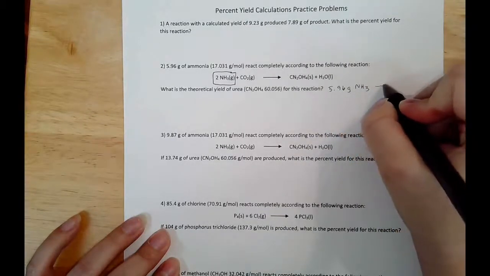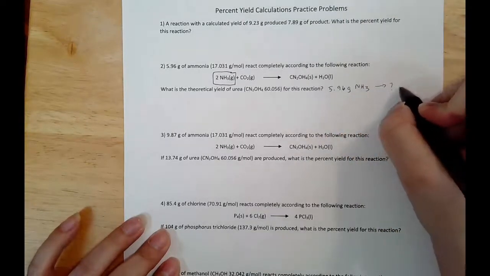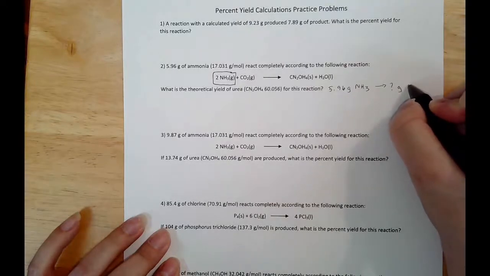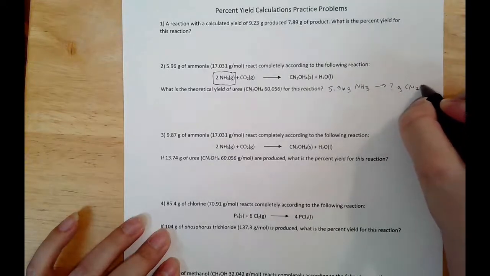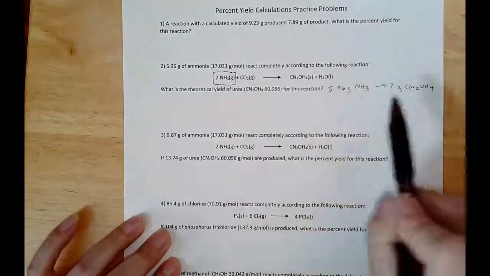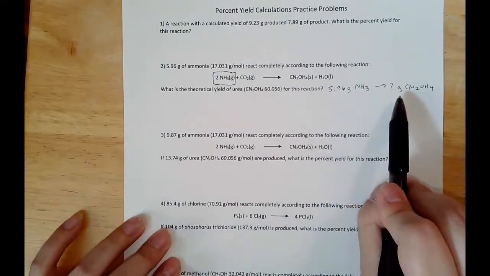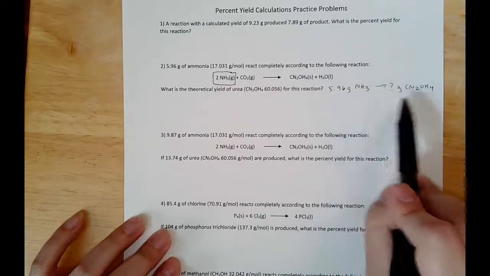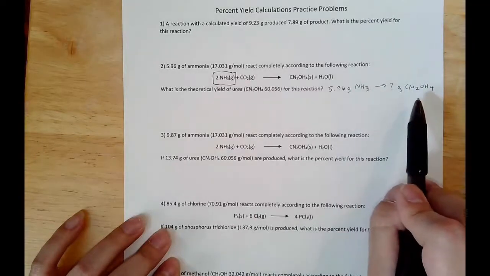And I'm being asked how many grams of urea am I going to get? So we're going grams to grams. That means we're going to need molar mass in here because we're converting from one compound to another, which means we're going to need molar ratios as well.